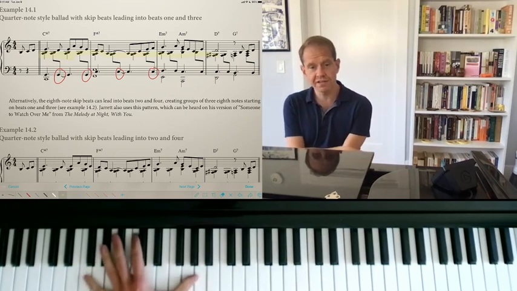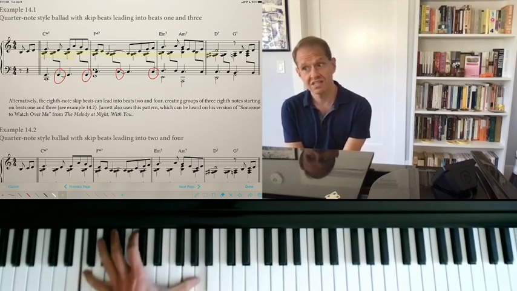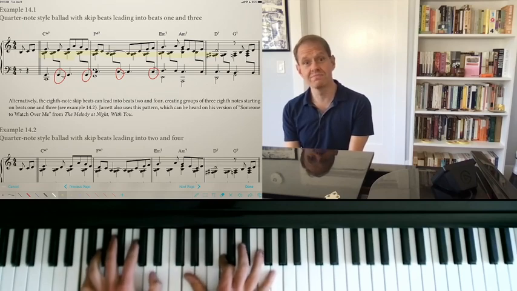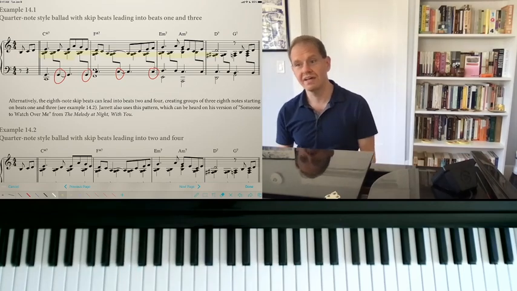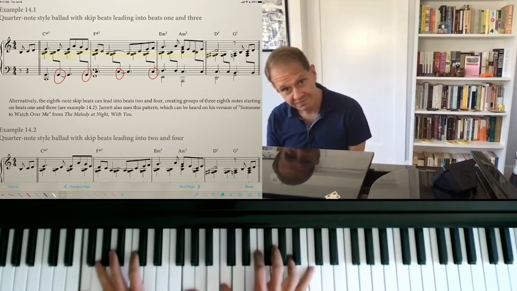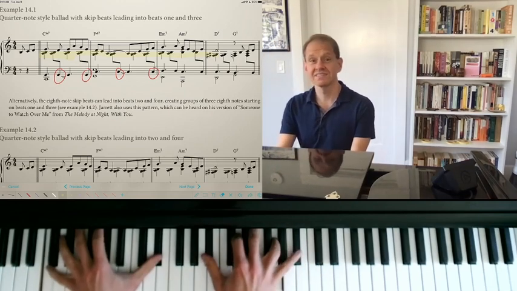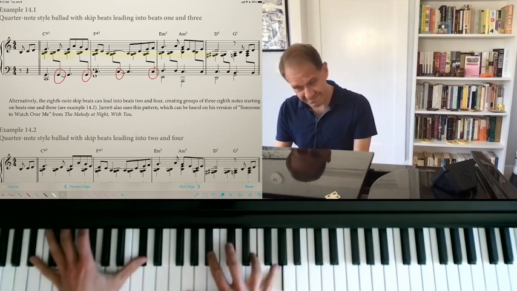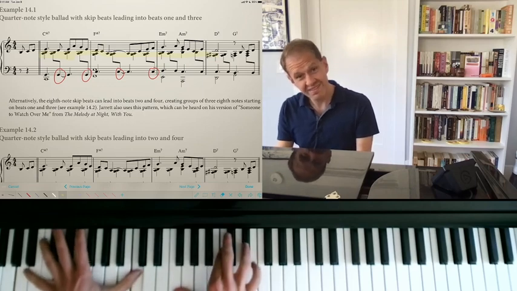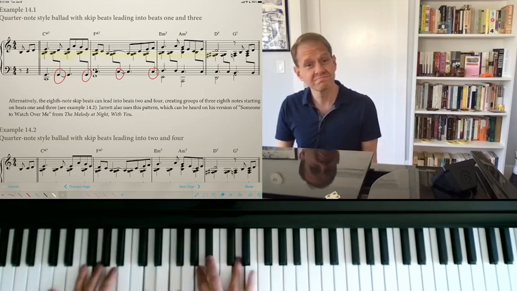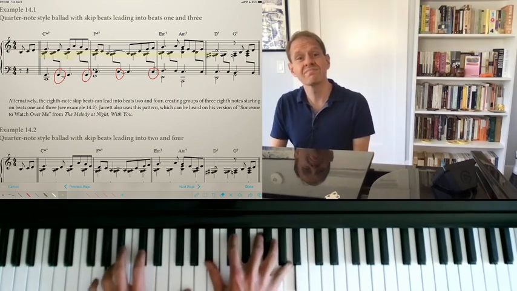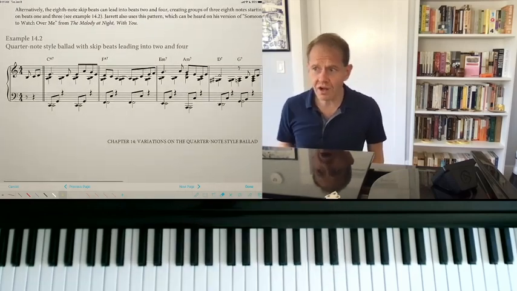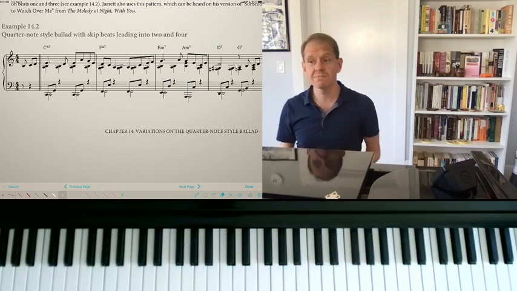One thing to watch is that sometimes this pattern can be all in the left hand, or it could be the right going into the left. You see my right hand thumb is playing the quarter notes, and my left hand index is playing those skip beats. I call those offbeat notes skip beats. Beautiful style.